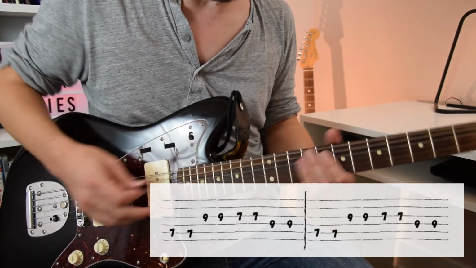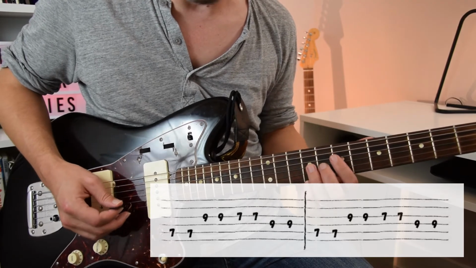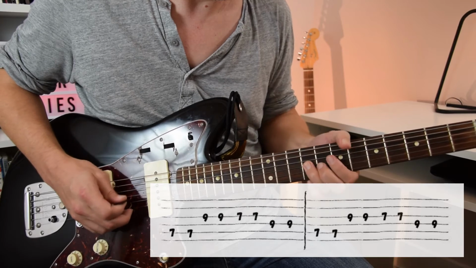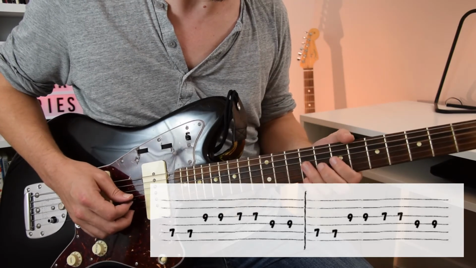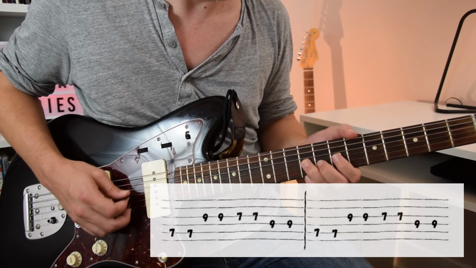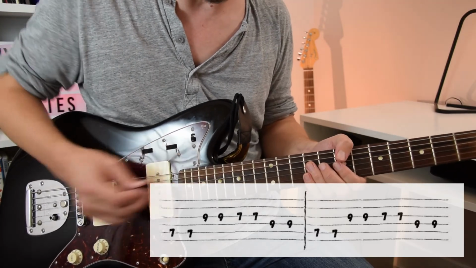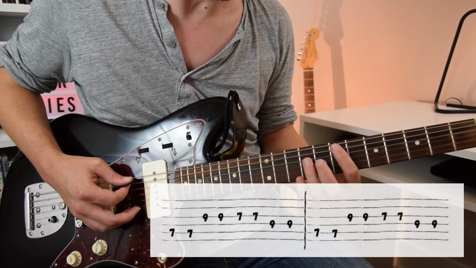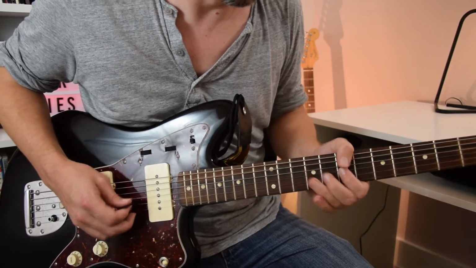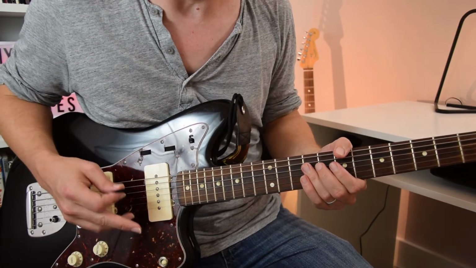And then we're coming down an octave and we're playing an E again, but this time we're going to be on the G string, 9th fret. Then come down 2 frets and play the G string on the 7th fret. And then come up and play the 9th fret on the D string. And that's what we do for all of our 1 chord.